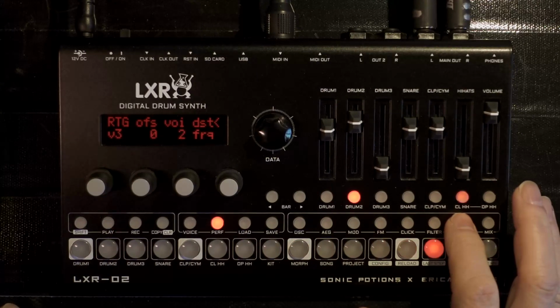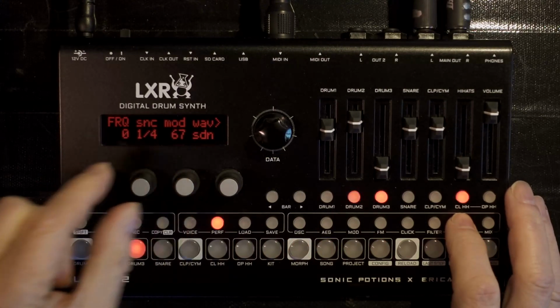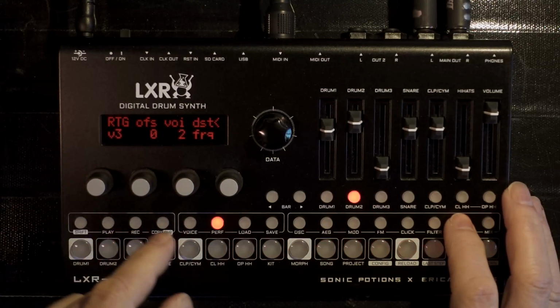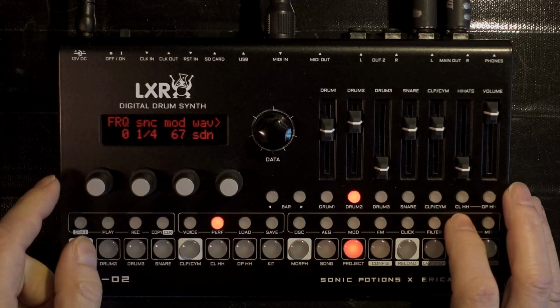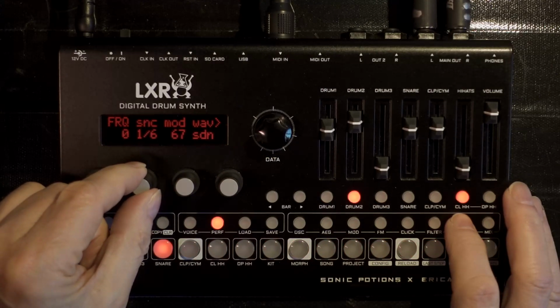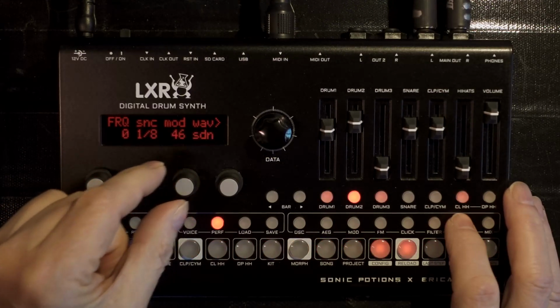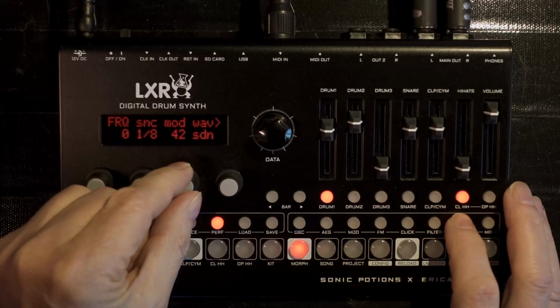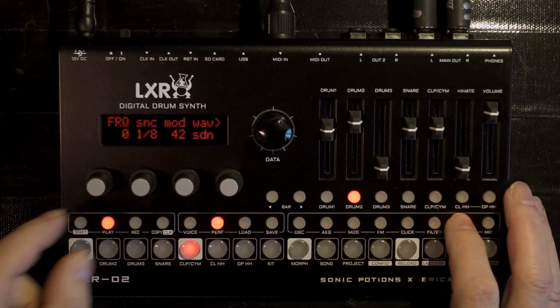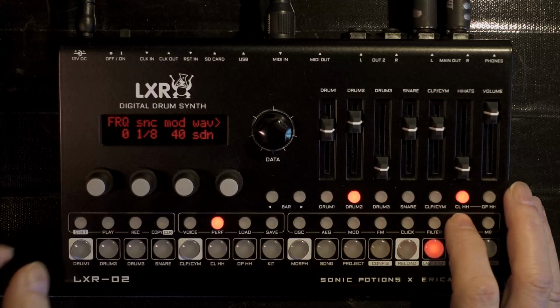Here with the filter, triggering off voice 3. Sped up the filter decay envelope.